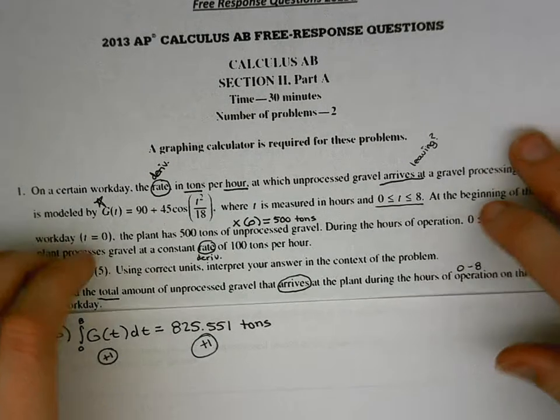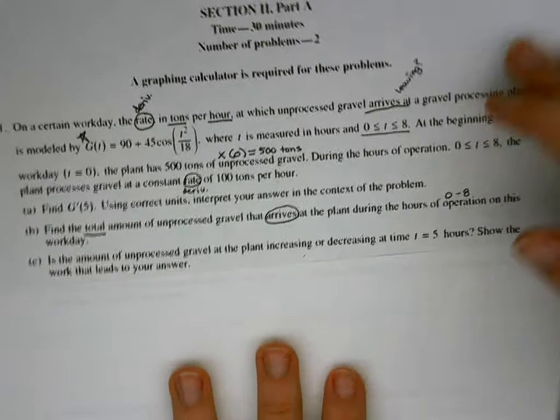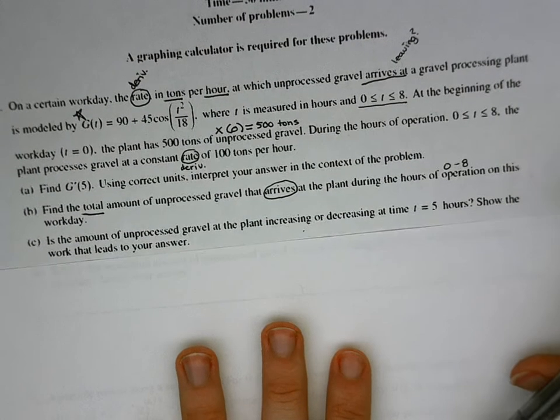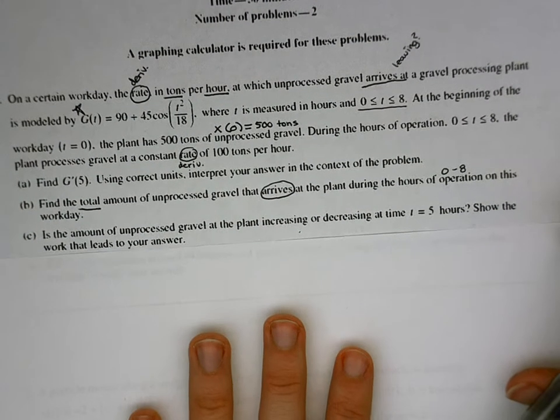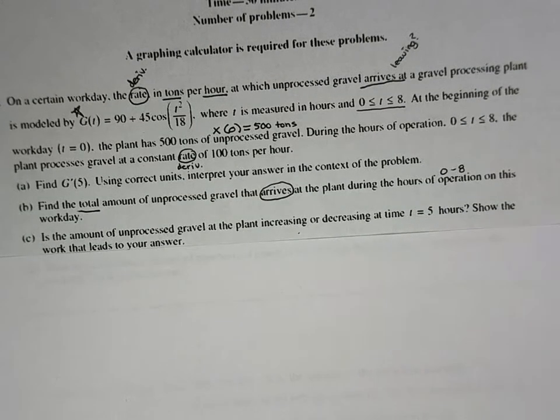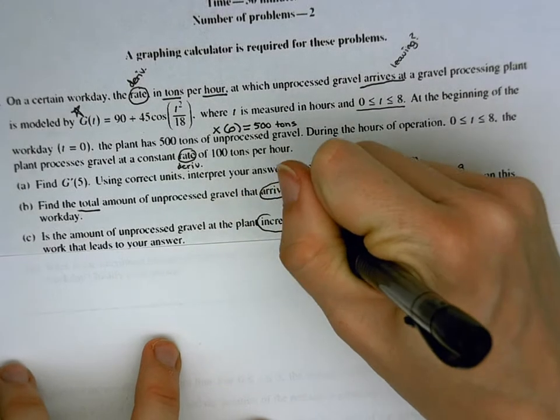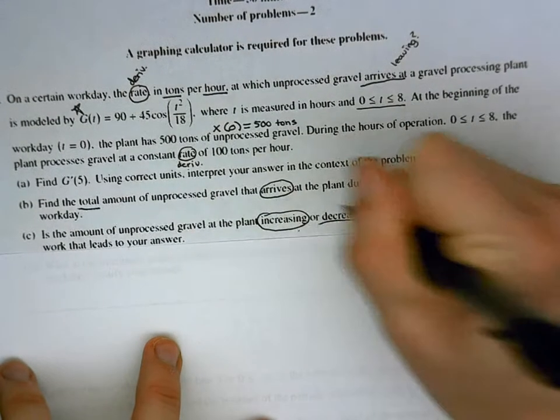C. C reads, is the amount of unprocessed gravel at the plant increasing or decreasing at time t equals 5? Show the work that leads to your answer. Okay, so as you're reading this, you should be dissecting it, breaking it down. Increasing or decreasing, I know that these two are talking about derivatives.